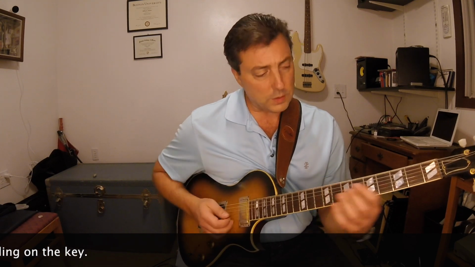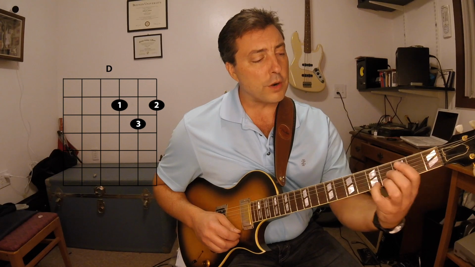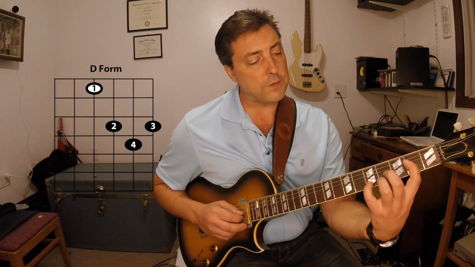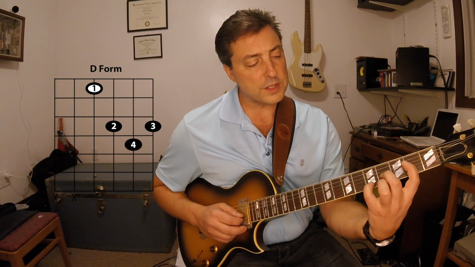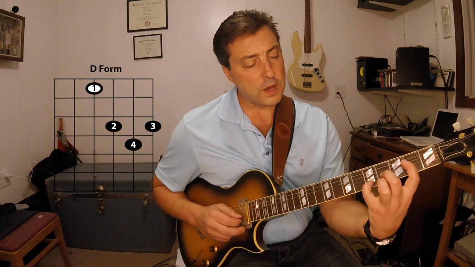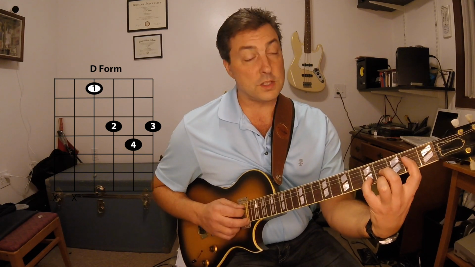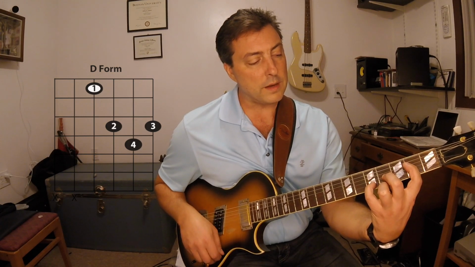It looks like a D chord. But if I move the D chord up a whole step to be in the key of E: 2nd fret 4th string is the E. 4th fret 3rd string is the B. 5th fret 2nd string is the E. And 4th fret 1st string is the G sharp. This is my triad, E triad.